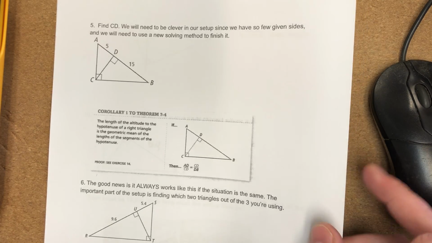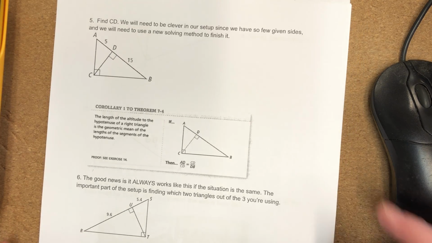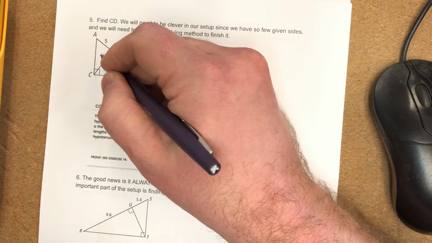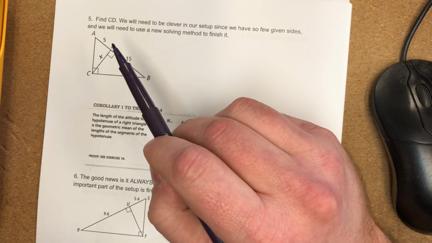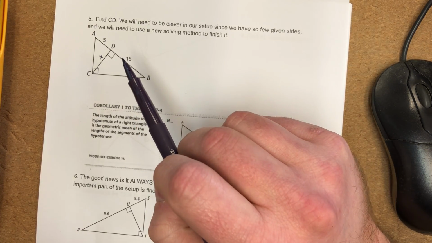Okay, so that's not the only way to do that question. That was just a way to do the question. There's lots of different setups you can do for these. Okay, and now we get to the next kind of problem we're going to run into. The setup on these is so similar, but it still is tricky at the same time. So this time we're asked to find CD. So CD is x, but that's kind of weird when we go and look at the numbers that we have.